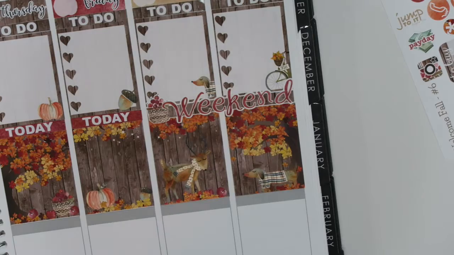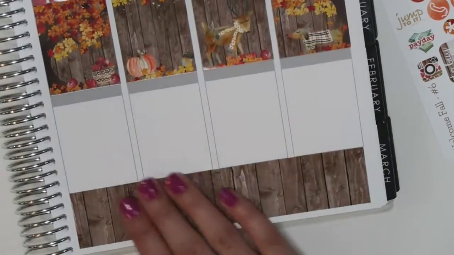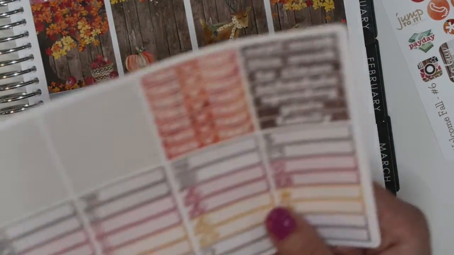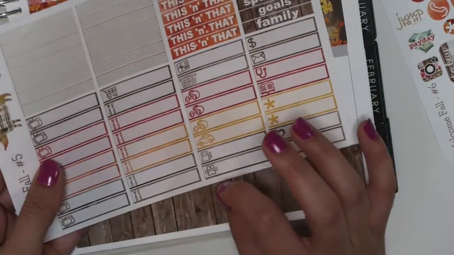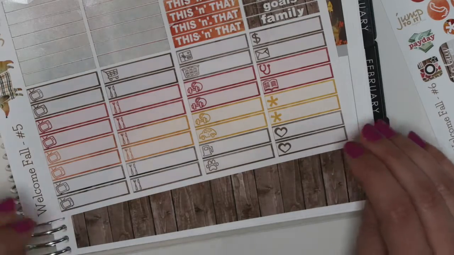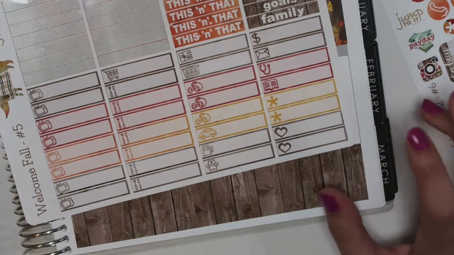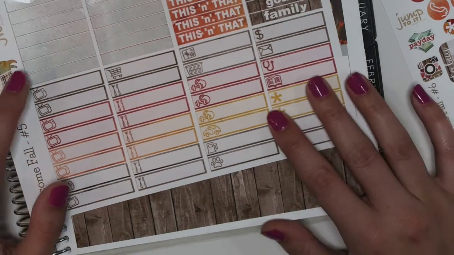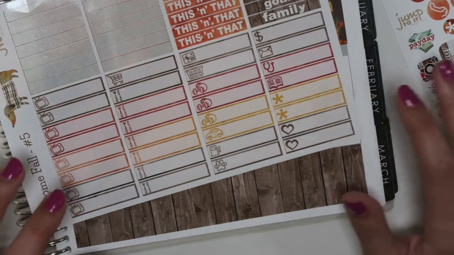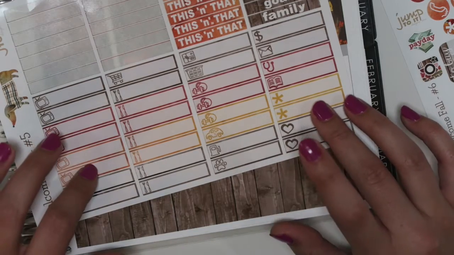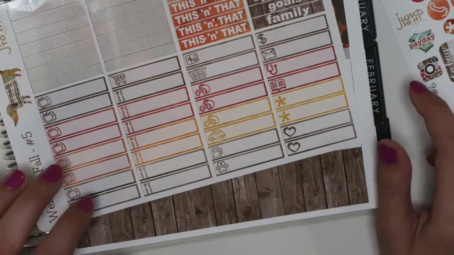All right, so now let's get started with the this and that tabs. We have a whole bunch that you can pick from, which is really awesome. We tried picking ones that we felt were relevant to people's lives and ones they could really use. So we have a bunch of TVs, because fall is a big month for shows coming out.